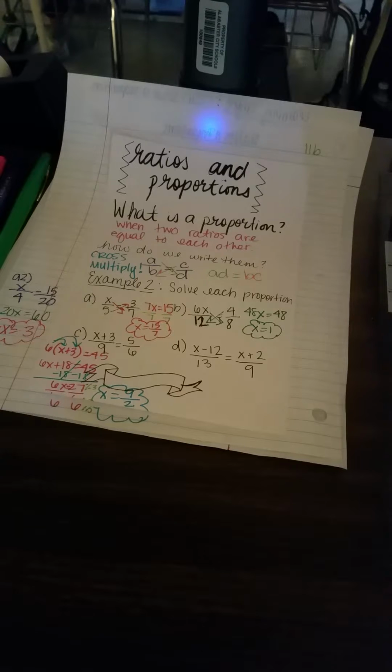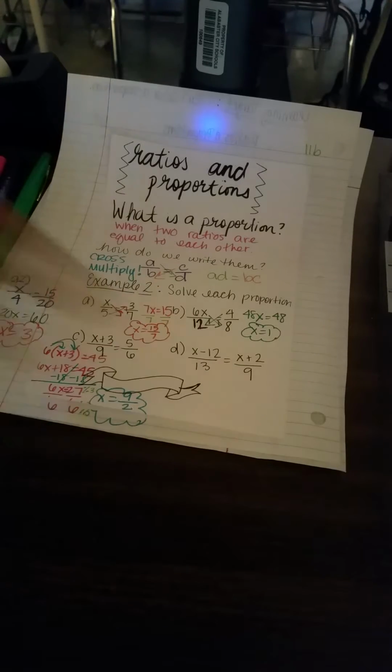Alright, do we need to do another one like this? Or can we do D because it's kind of like it as well? Please do another one. Do you want to do it together? Let's do another one like C, and then we'll do D.